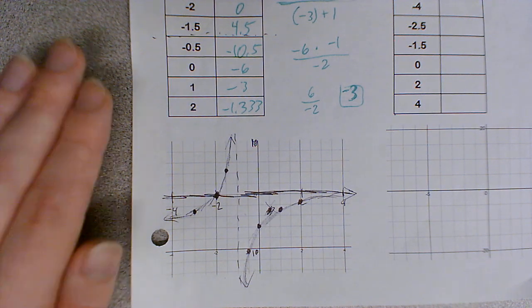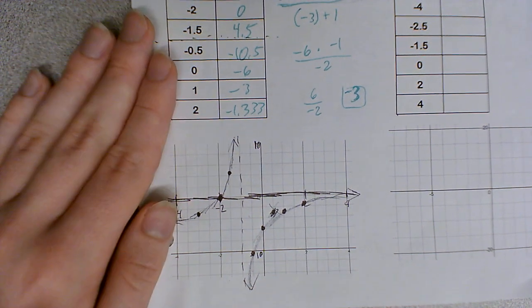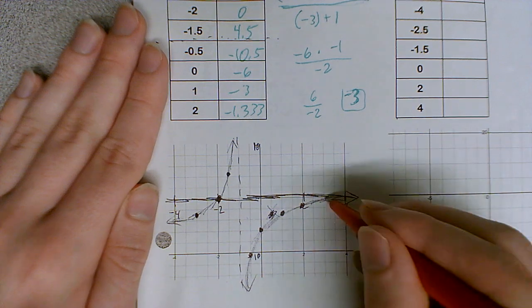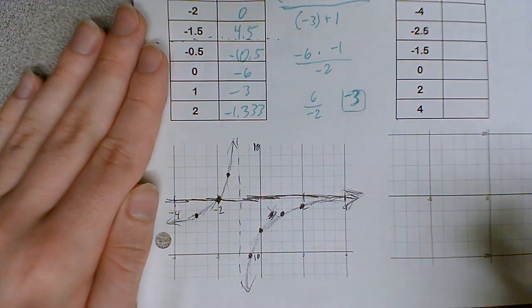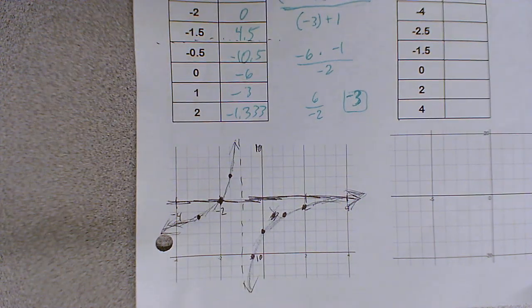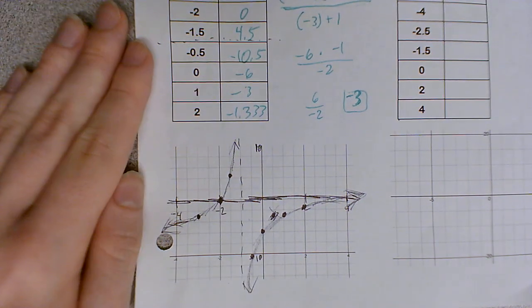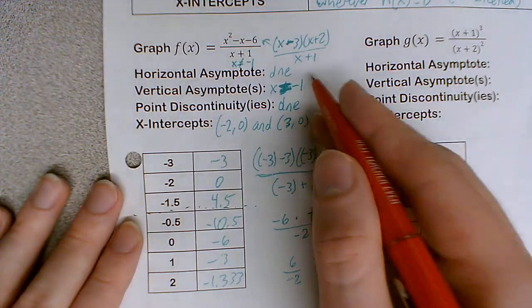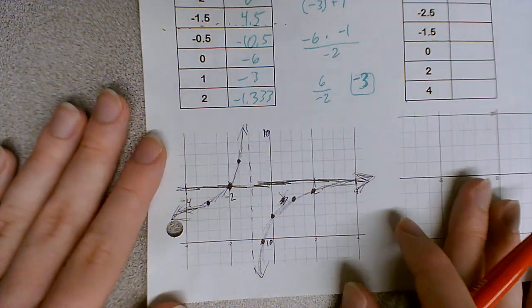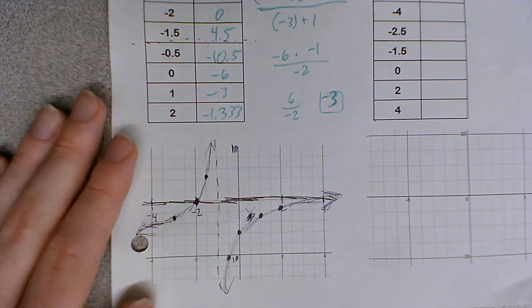And you'll also notice that there isn't actually a horizontal asymptote. So this is actually still going up forever, and this is actually still going down forever, because there is no horizontal asymptote here, which makes sense. The horizontal asymptote doesn't exist. Alright, we're going to go over to the second one now.